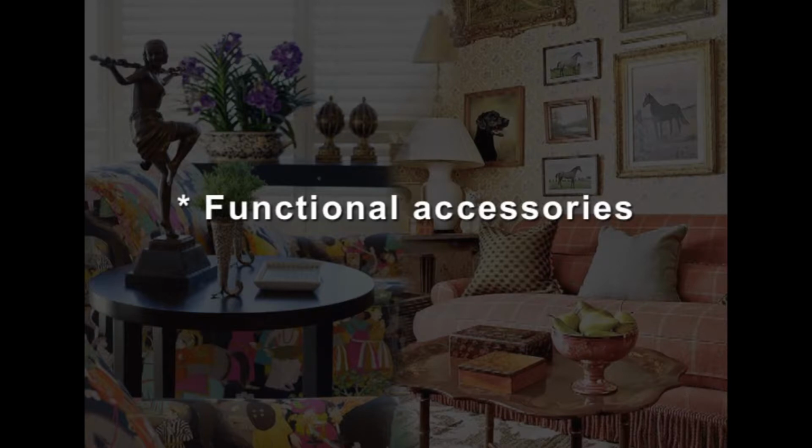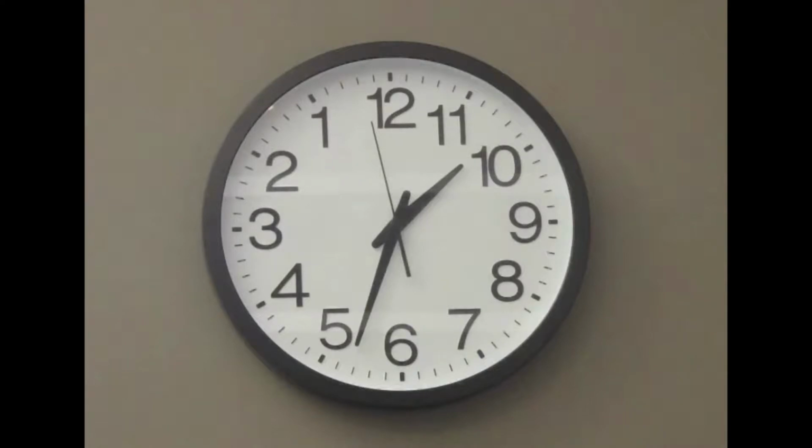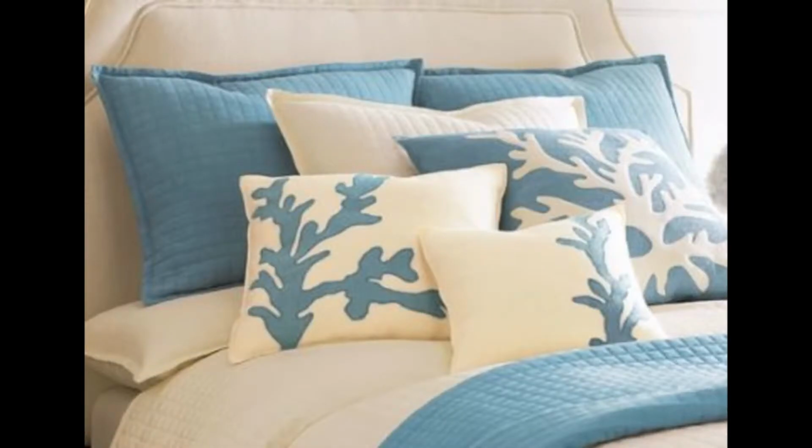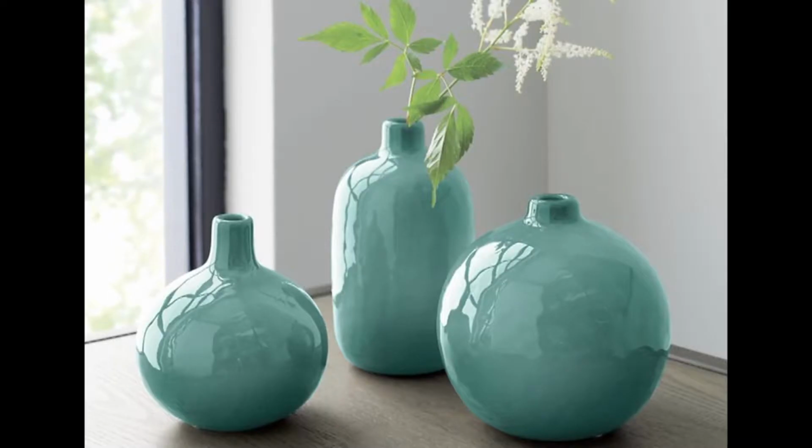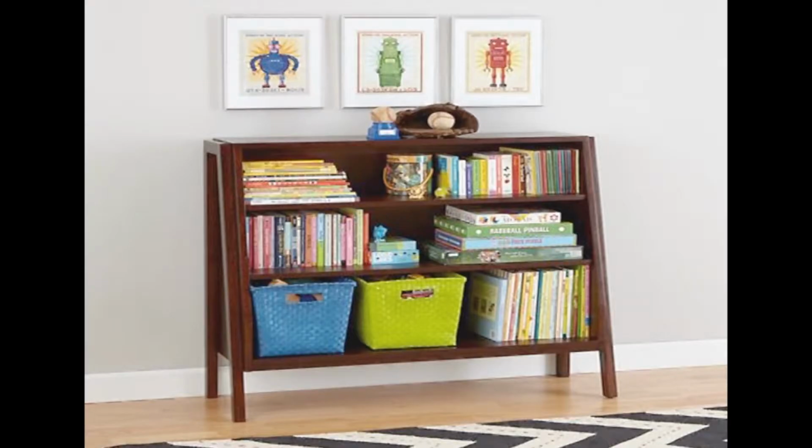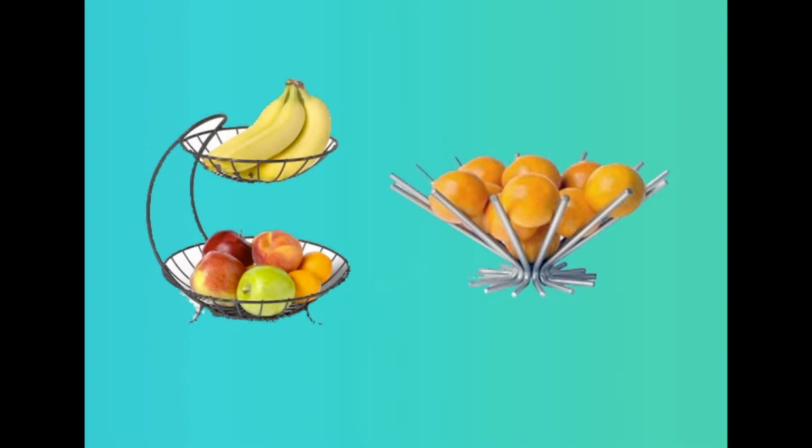The first one is functional accessories. What are they? Functional accessories serve a specific purpose or need. Examples include clocks, mirrors, pillows, vases, table lighters, lamps, books, spices in a kitchen, or bowls of fruit.